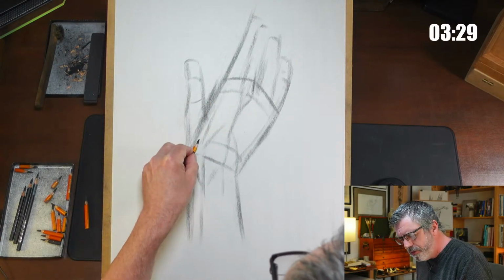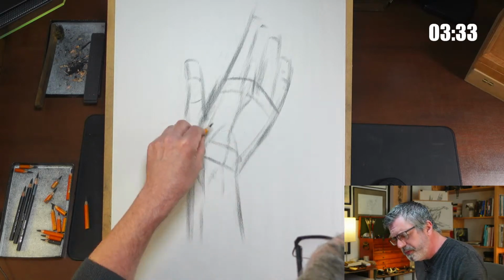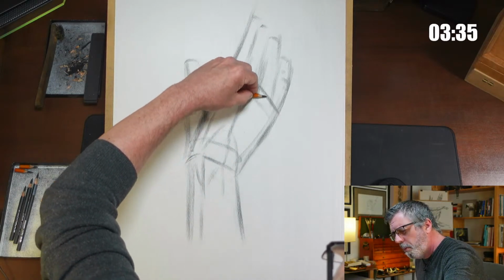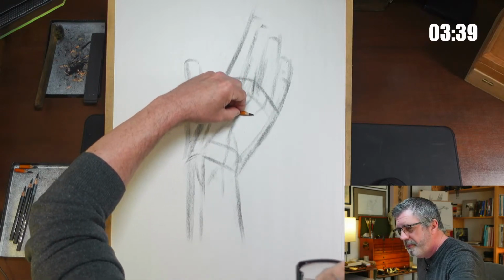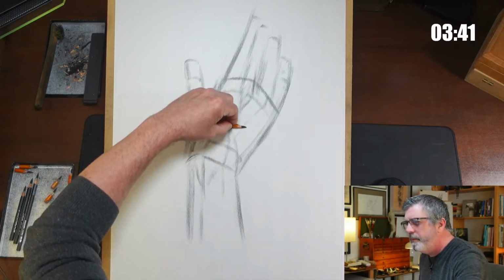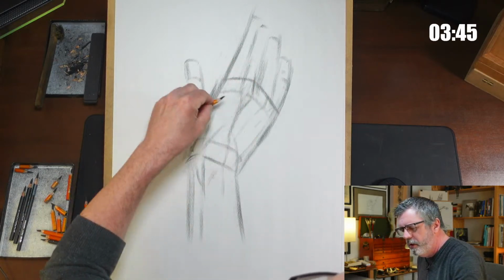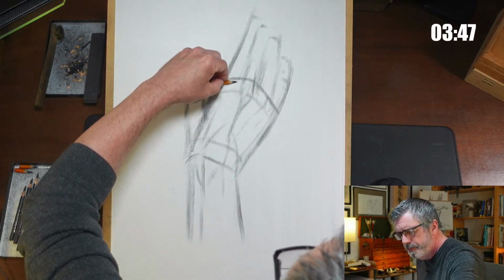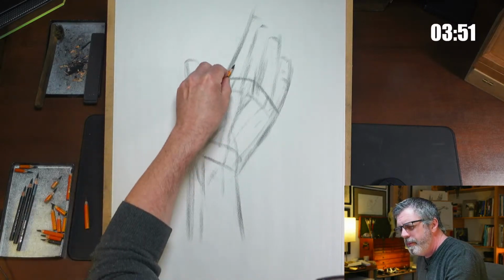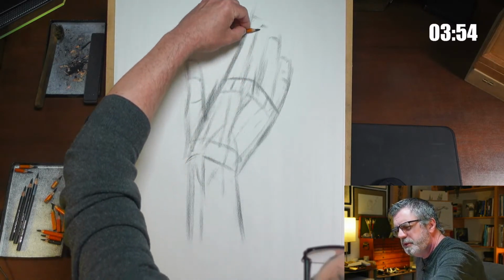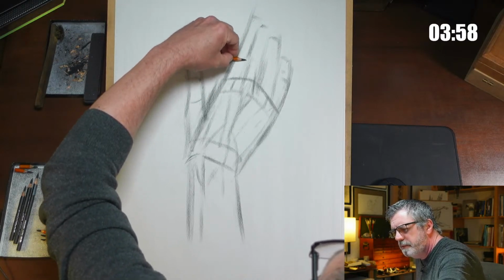There's actually a strap coming around the wrist, I believe here, which is keeping everything together. You can see the pinky knuckle is a lot less pronounced than the others. And then you can even use that triangle idea up here too.